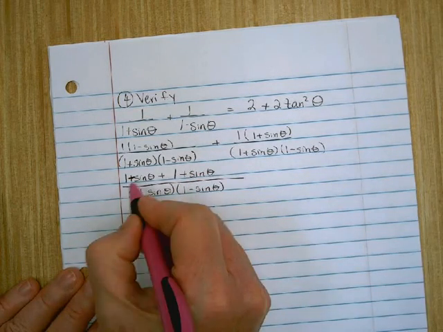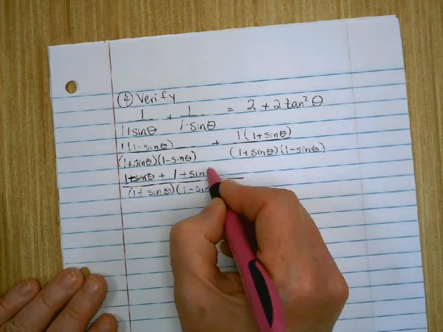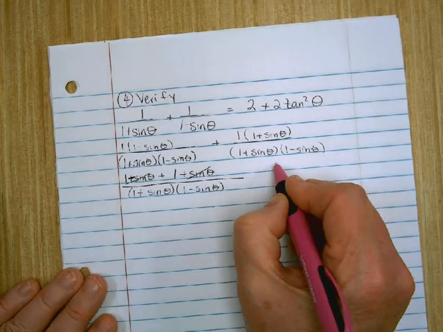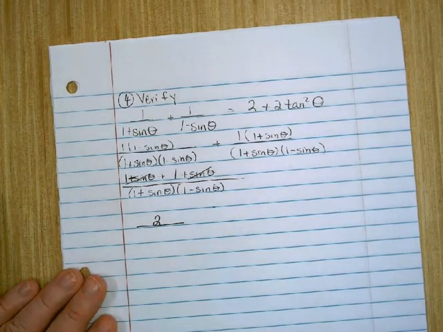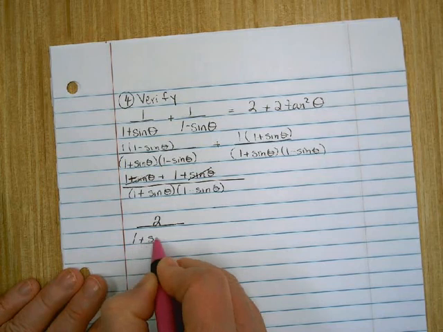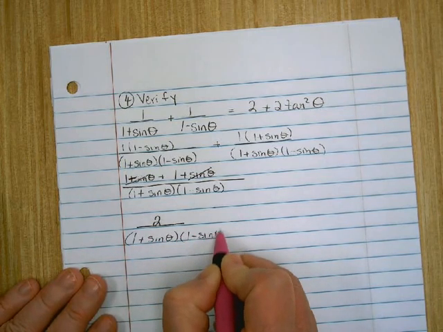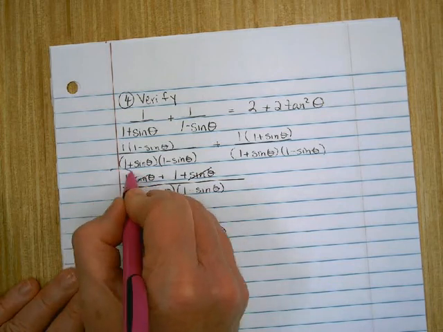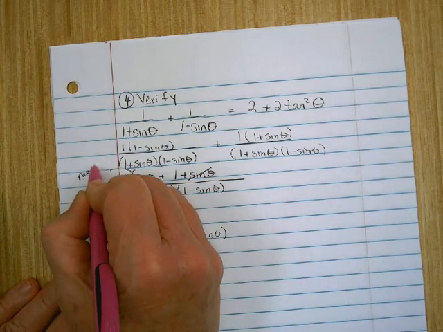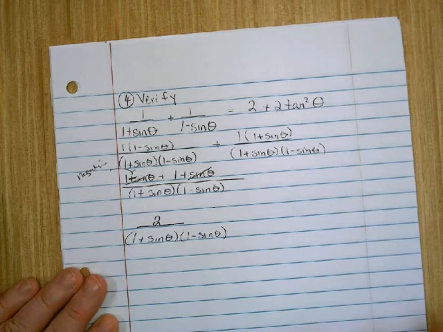This is sine theta that's negative. This is sine theta that's positive. So I'm left with a 2 in the numerator. 2 over 1 plus sine theta times 1 minus sine theta. It's a negative sign. I don't want that to be misunderstood.